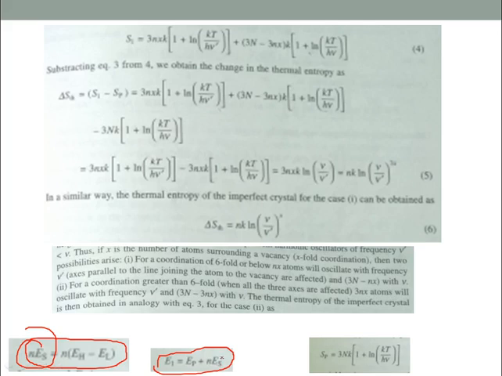The change in internal energy is to take an atom from the regular lattice to the surface of the crystal, that is EH minus EL. Meanwhile, we can write the energy of the imperfect crystal is equal to EP, that is the energy of the perfect crystal, plus the change in the internal energy of the crystal due to the atoms moving from the regular lattice to the surface.